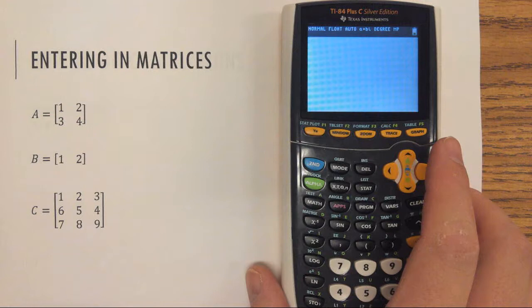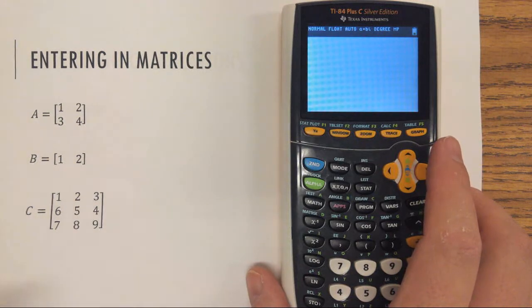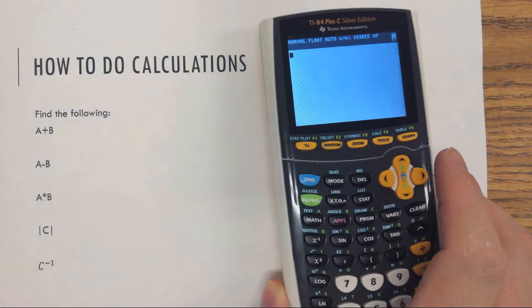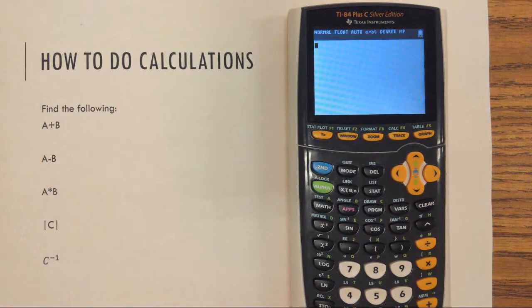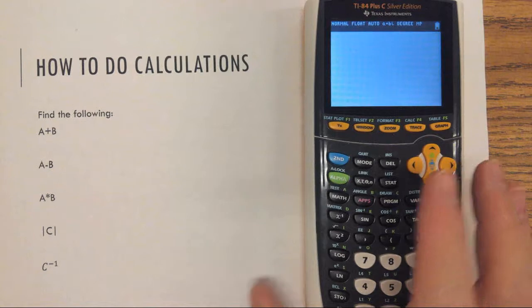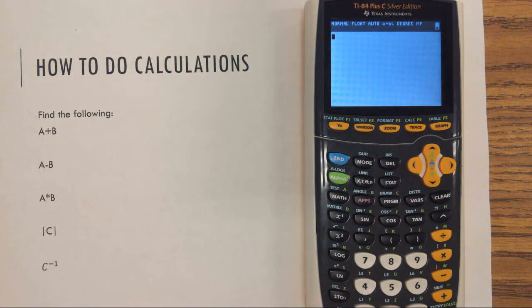Now that we've done that, let's do some operations here. Alright. So, we need to find the following. Okay? So, let's do matrix A plus matrix B.